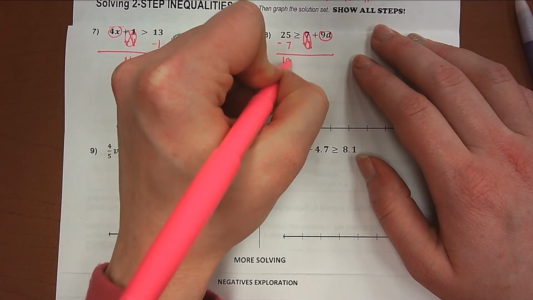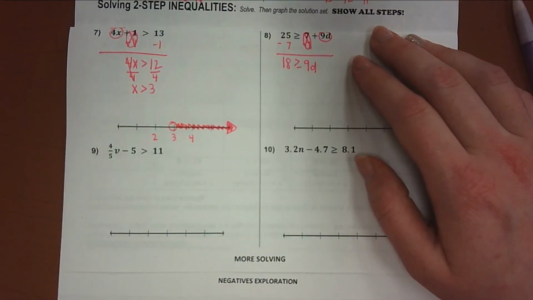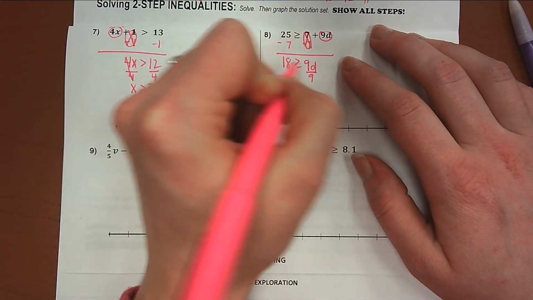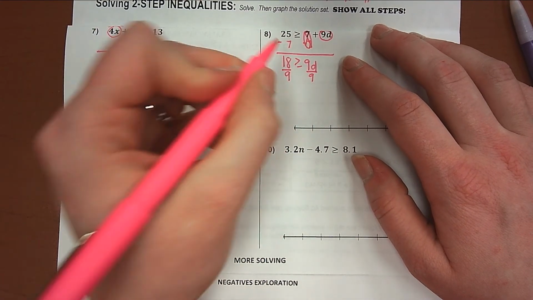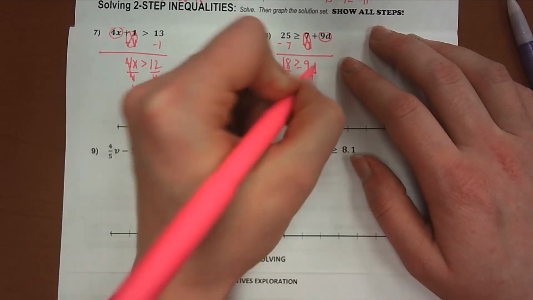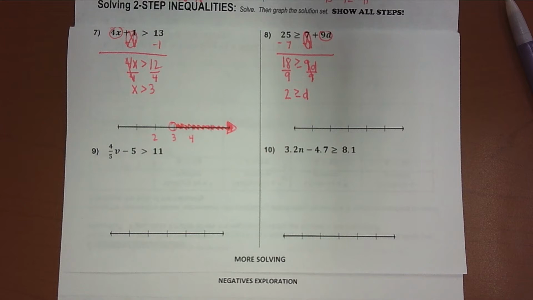25 minus 7 is 18, is greater than or equal to 9d. And then the inverse of multiplying by 9 to get d by itself is dividing both sides by 9. And when I do that, 18 divided by 9 is 2, is greater than or equal to d, because 9 divided by 9 is 1, and 1 times d is d.